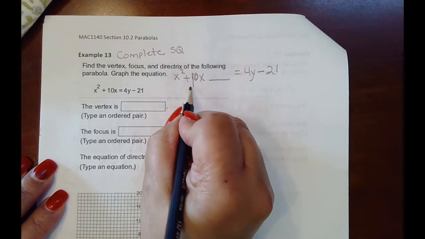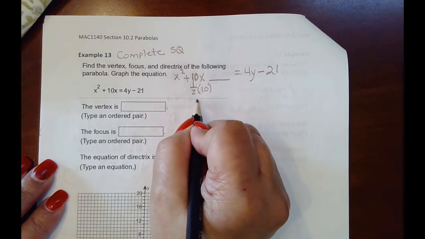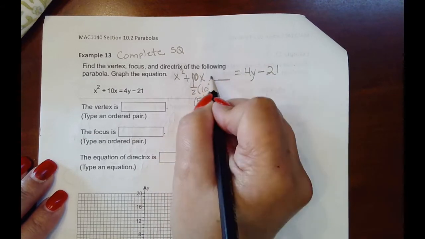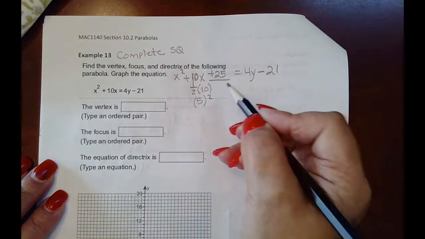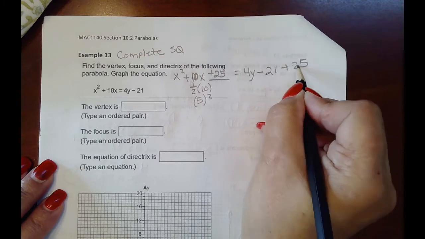Okay, so you take half of the linear coefficient when you're completing the square. That'll give you 5, and then you square it. So that'll give you a 25 right here. And if you're going to add 25 to this side, you have to add 25 to this side.